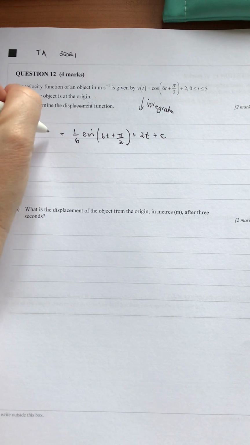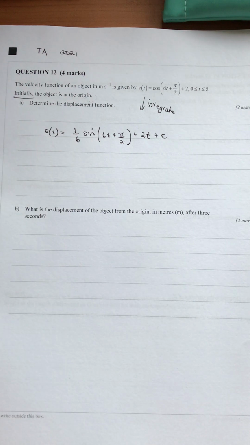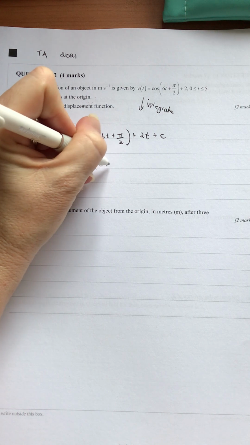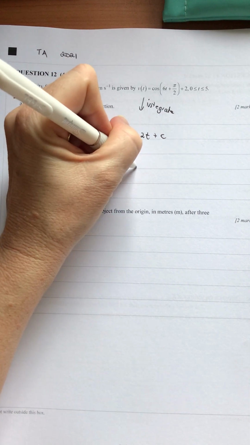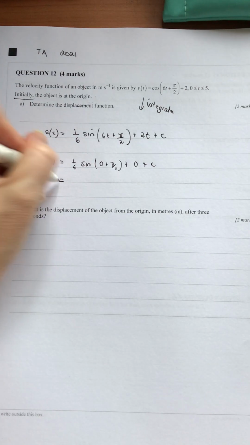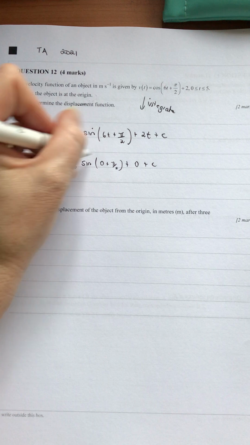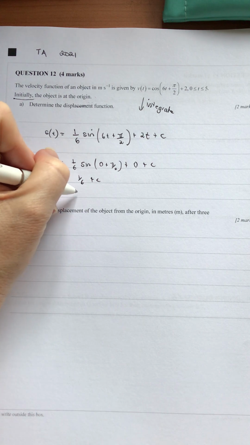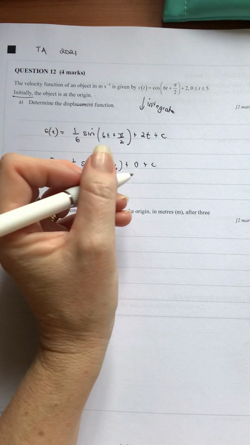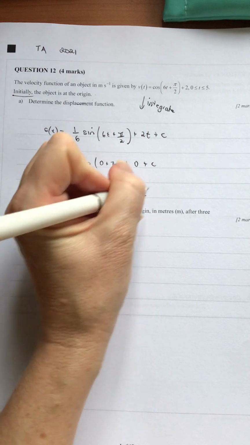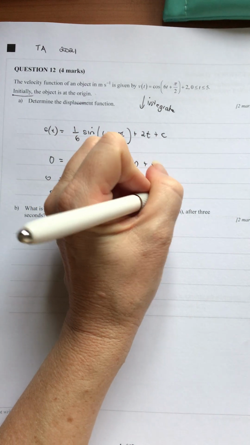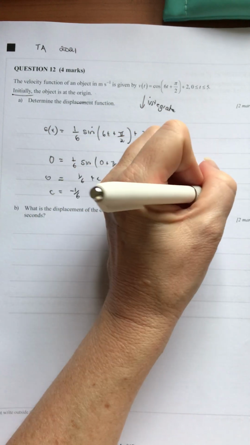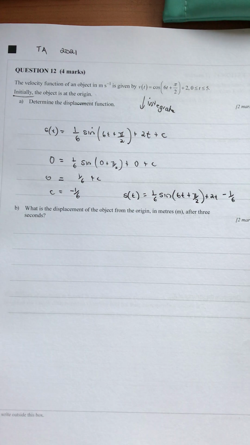So if we know that the function is initially at 0, we can say that 0 is equal to 1/6, and then we've got the sine of 0 plus pi on 2 plus 2 lots of 0 is 0 plus c. So then we can see that when we work this part out, we will get 1/6 plus c is 0, so our c must be equal to negative 1/6. So we can then write the displacement function, s of t is equal to 1/6 sine outside of 6t plus pi on 2 plus 2t, take away 1/6 there.